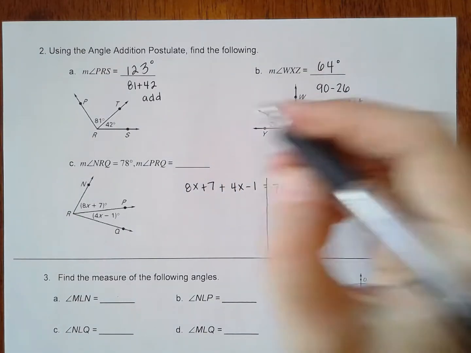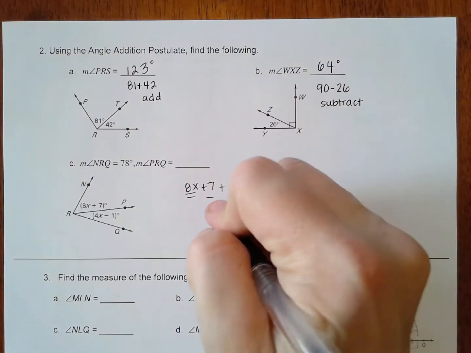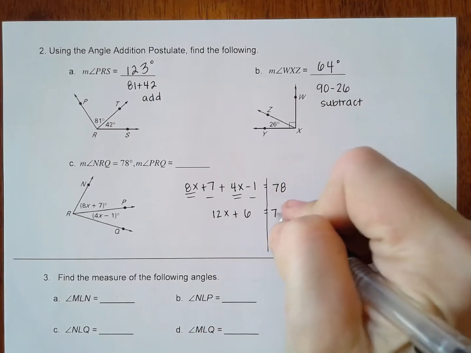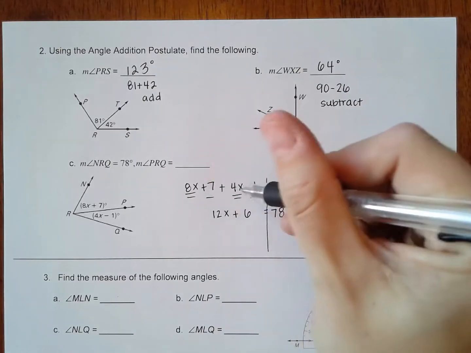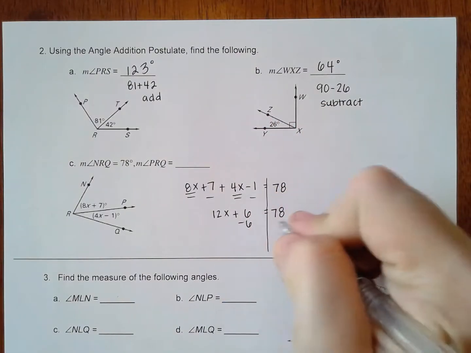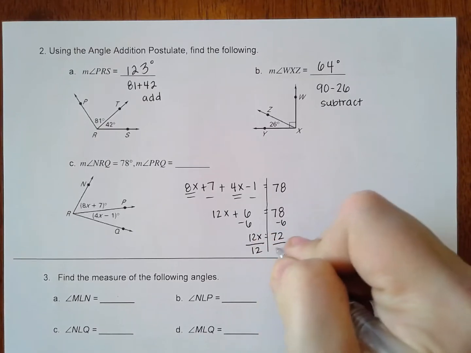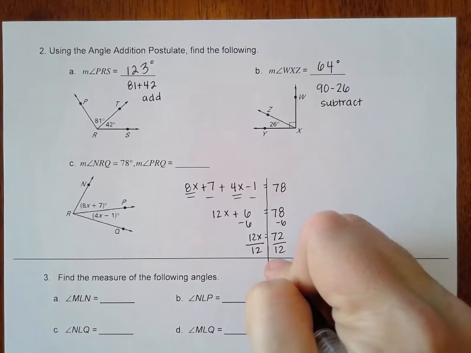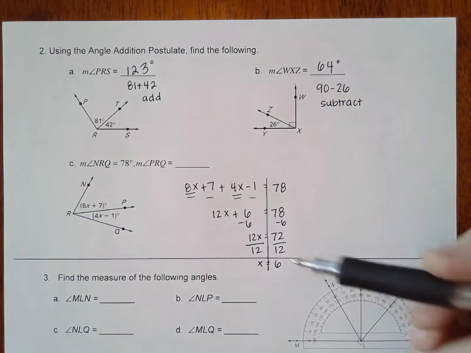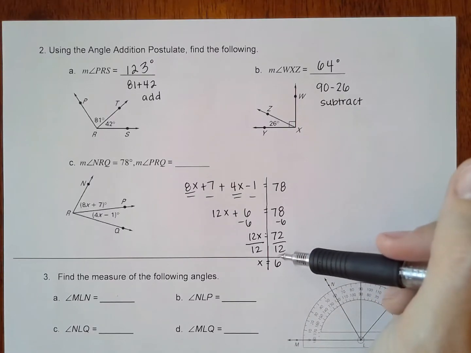Now this is an equation with one variable in two places, so I'm going to use what I know about algebra to solve it. I'll add up my x's on the left, and combine my terms on the left. I get 12x equals 72, and when I divide both sides by 12, I get x equals 6. It's fine to put a box around x equals 6, but it's also good to know that that's not the answer to the question.